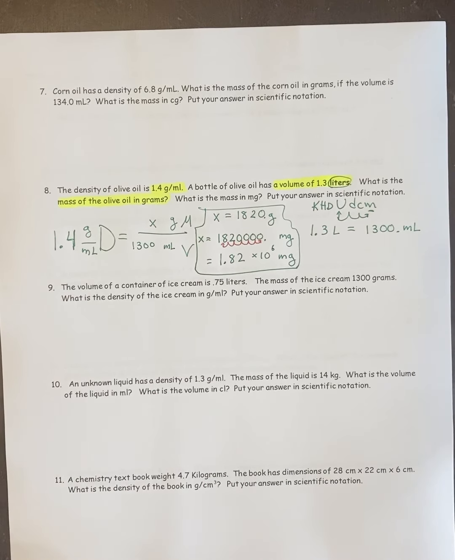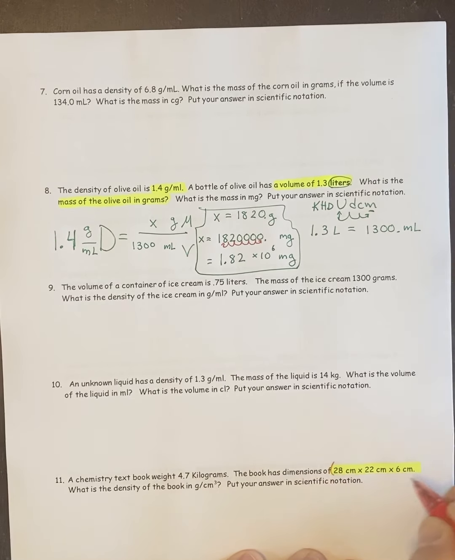9 and 10 will look just like that, so will 11. The only trick with 11 is they're giving you the dimensions of a book in length times width times height. So if you were to multiply those together, you will get the volume in cubic centimeters or in milliliters, because cubic centimeters and milliliters are the same unit.